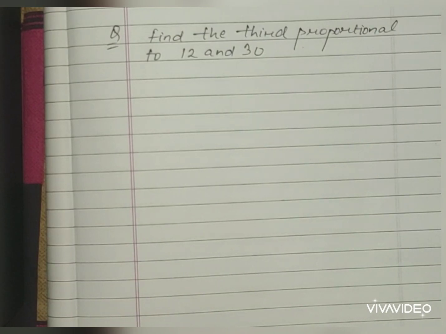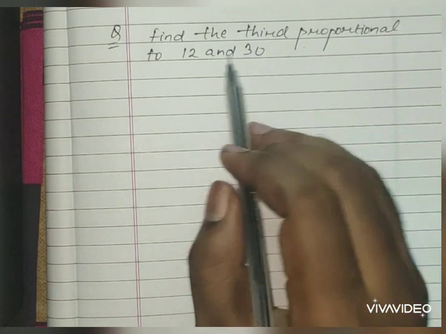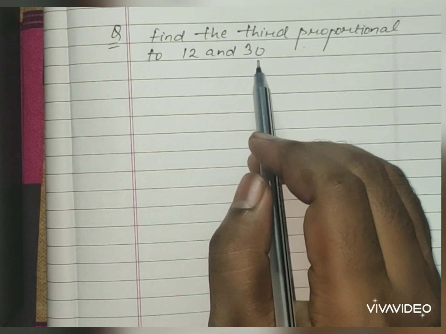So now let's see the last question based on the continued proportion, and with this we will finish this chapter. The question is saying that find the third proportional to 12 and 30.